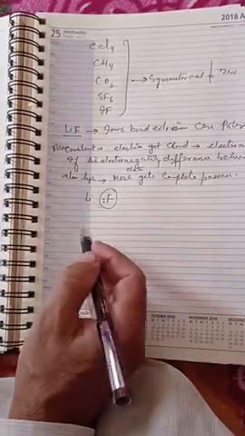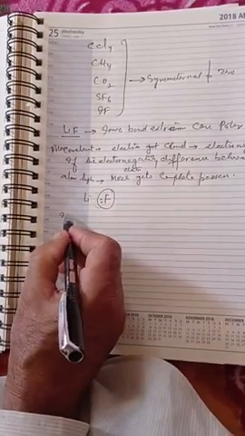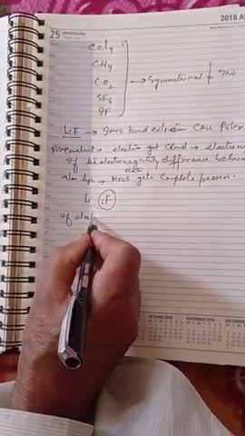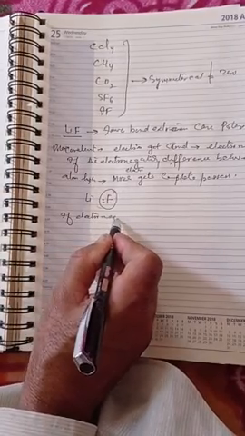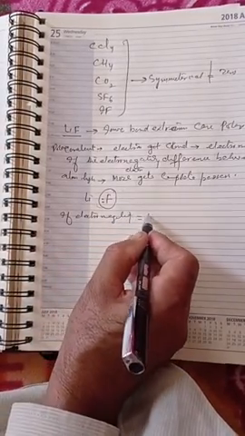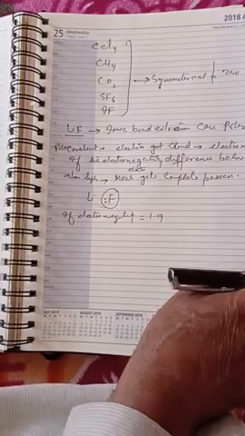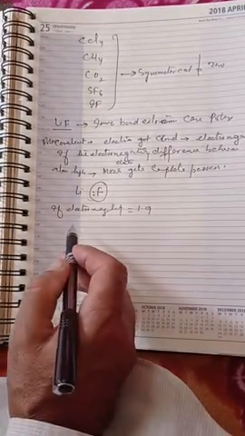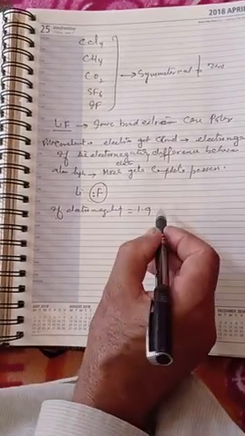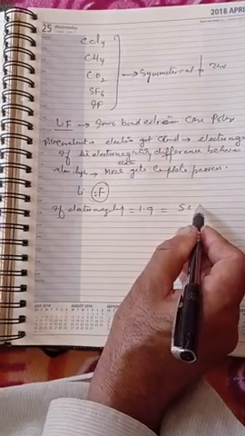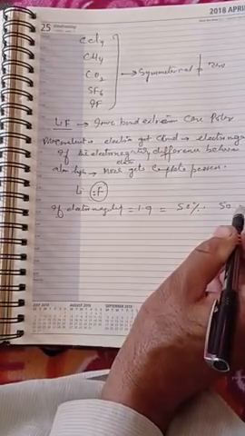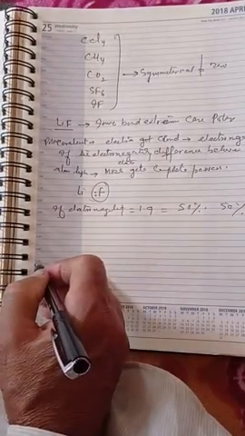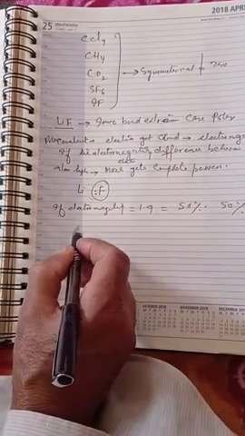Now we can say, if the electronegativity difference between the two bonding atoms is 1.9, there is 50% ionic character and 50% covalent character.